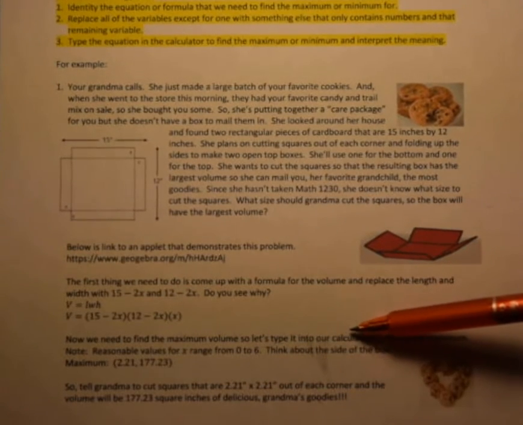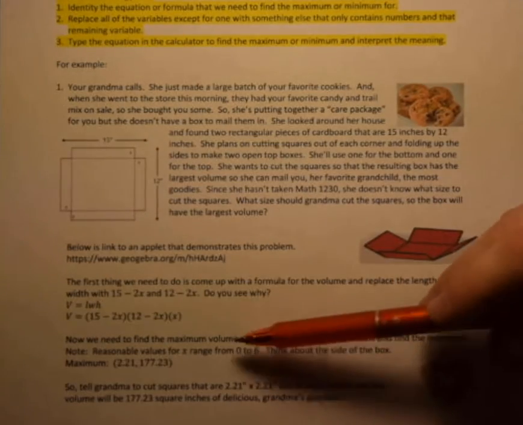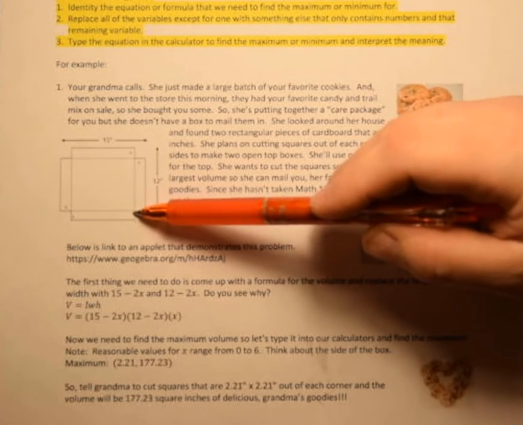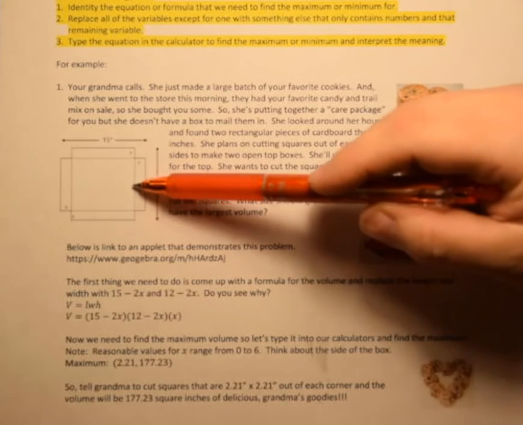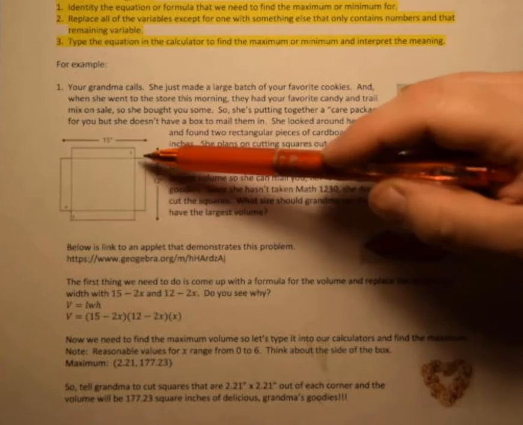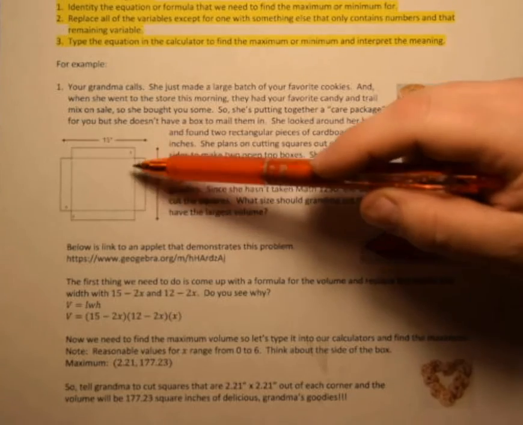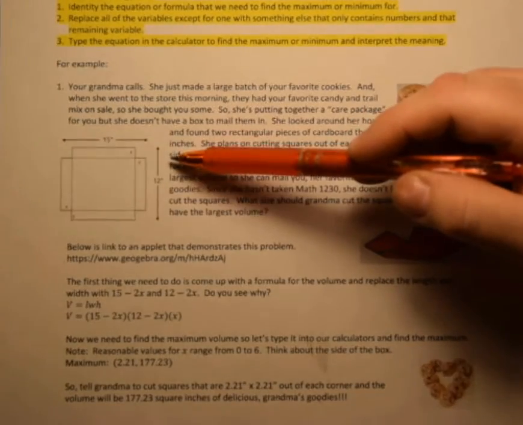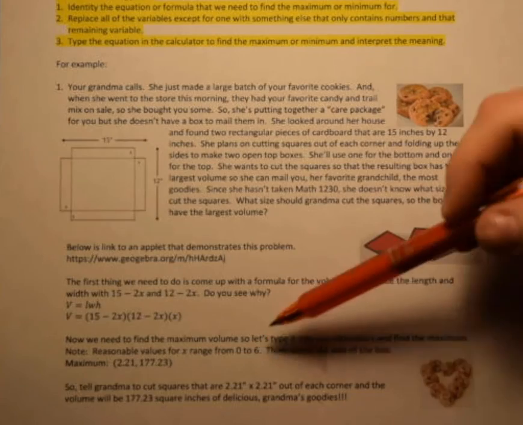So let's type it into our calculator. Note, reasonable values for X range from, well, it would be 0, in other words, if we didn't cut anything out, to the biggest would be 6. Because if we cut 6 inches this way and 6 inches this way, then we cut everything out. And so 6 would be the biggest value.